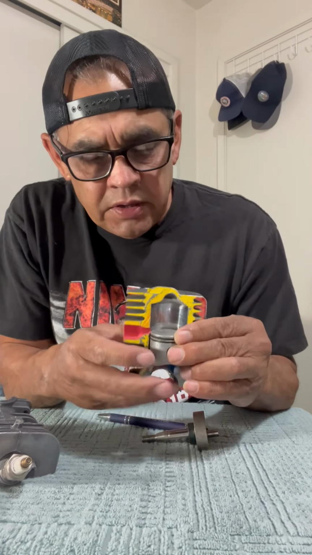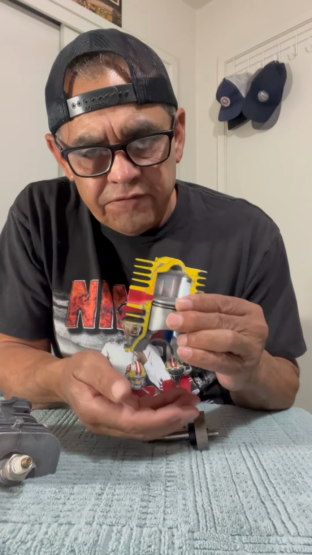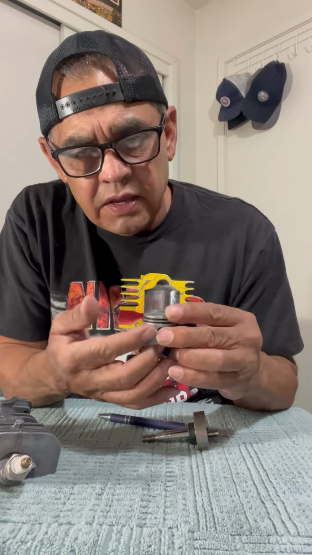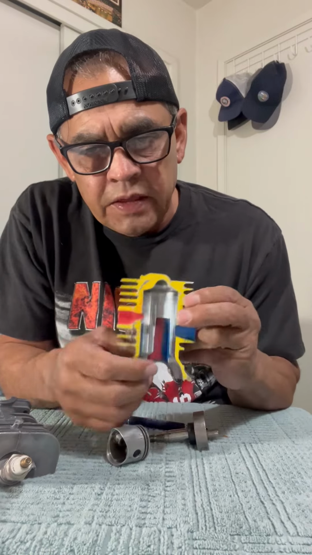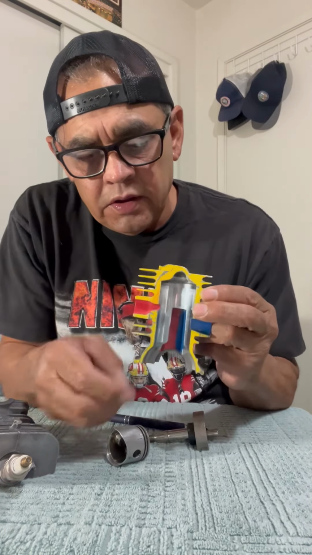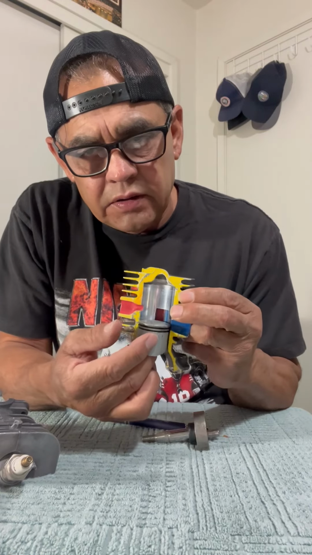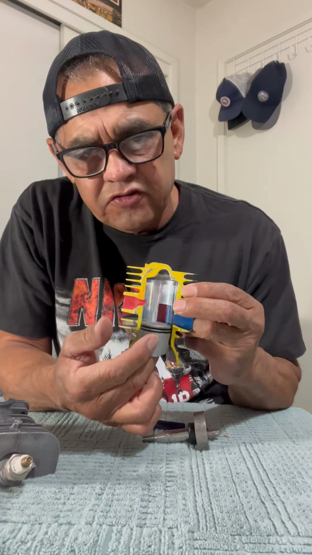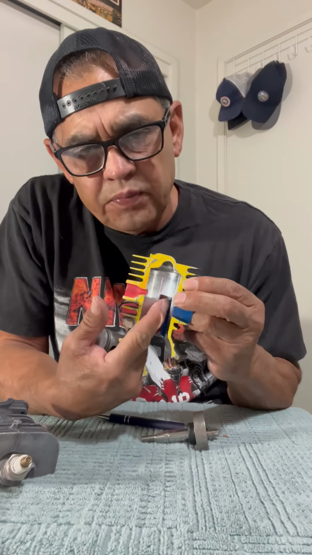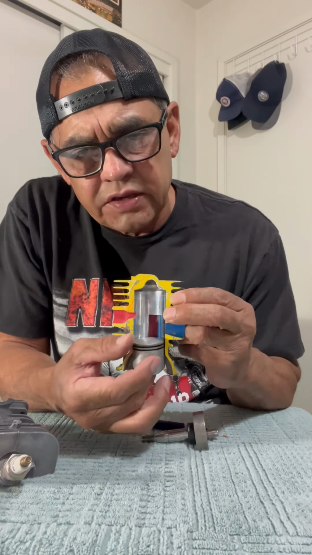So now, what happens is the fuel and air mixture that went down to the bottom of the crankcase gets pushed up through what they call transfer ports. As your piston goes in the downstroke, we create a positive pressure down there, and you push fuel mixture up to the top.